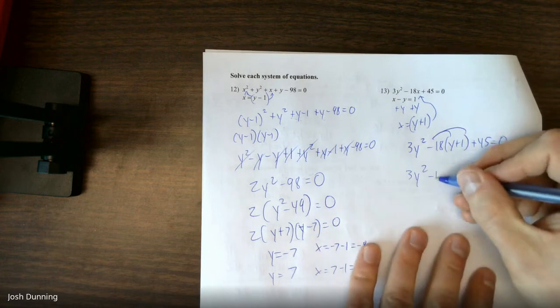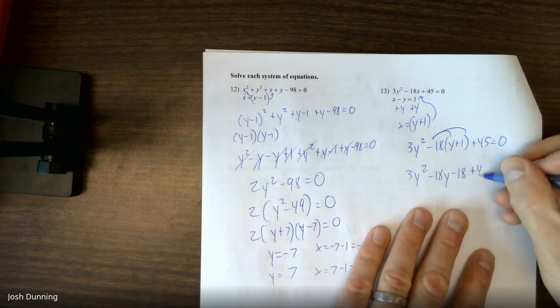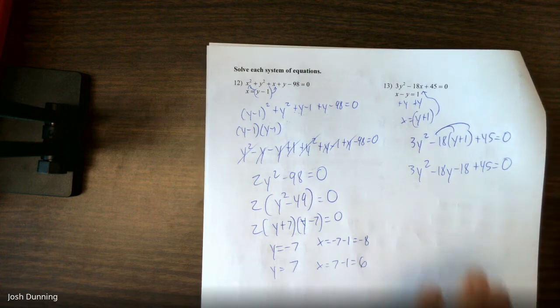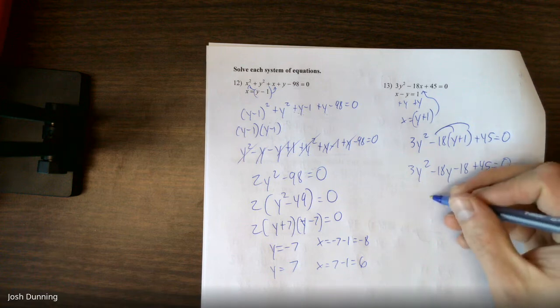3y squared minus 18y minus 18 plus 45. Then we get negative 18 plus 45. 27.